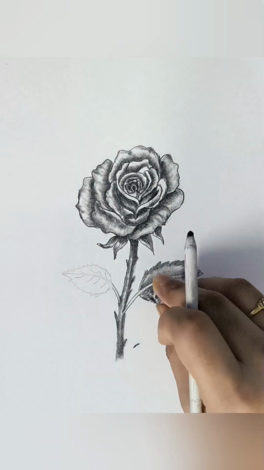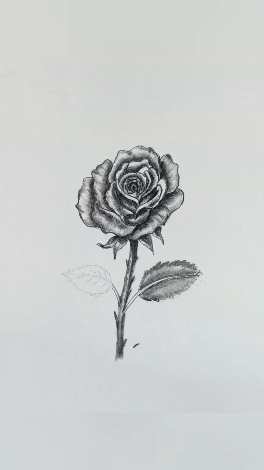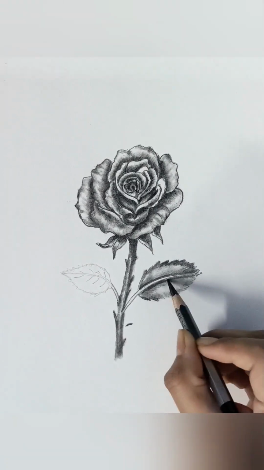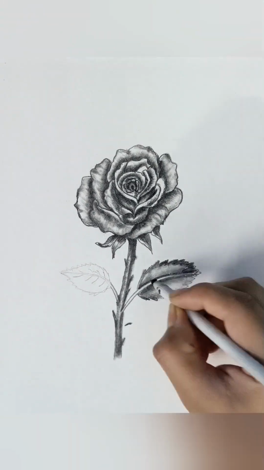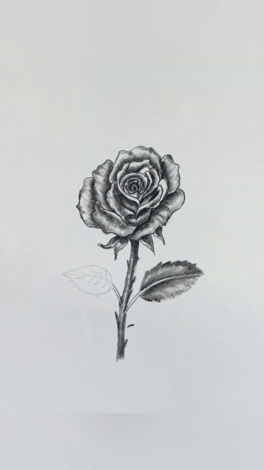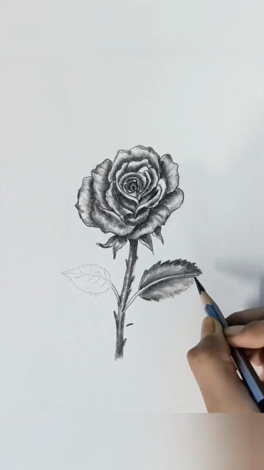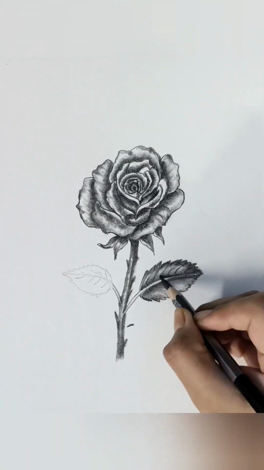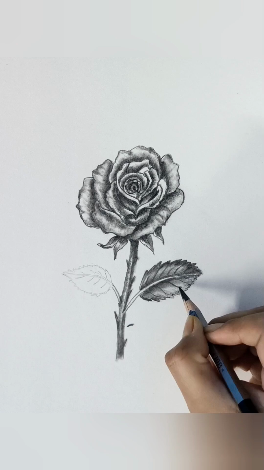Smudge everything with the stencil smoothly. Finally, draw the veins coming from the center vein.